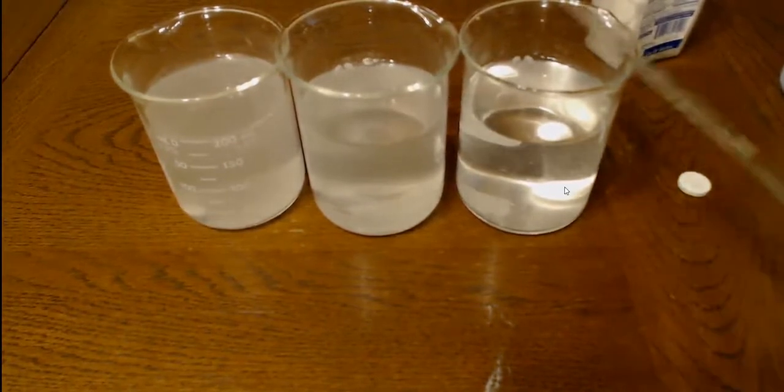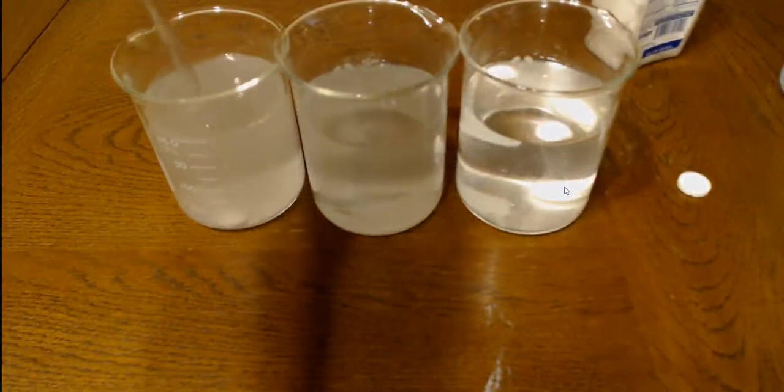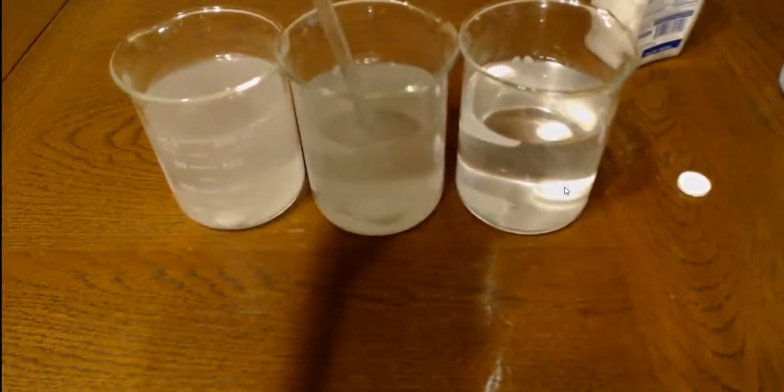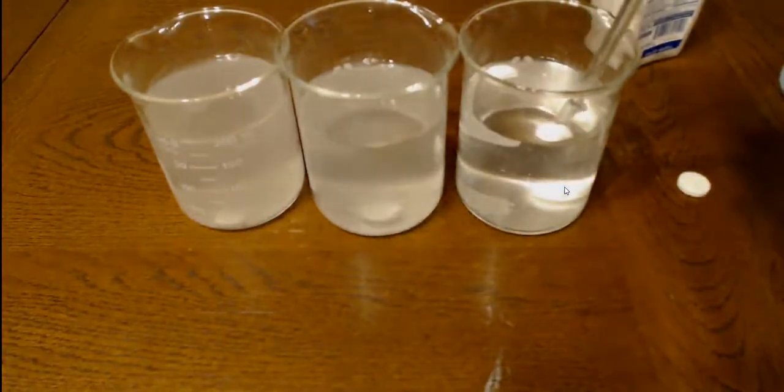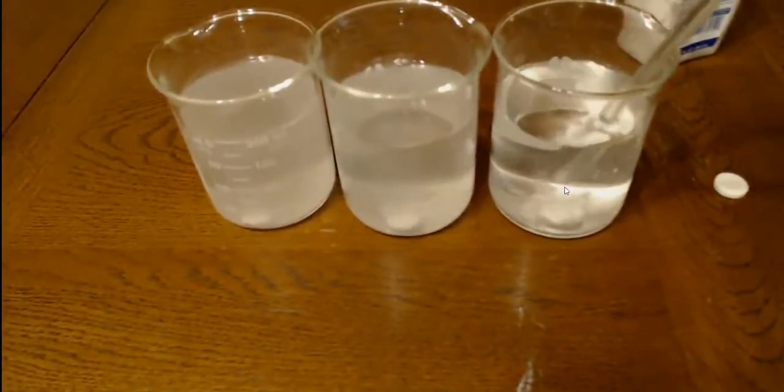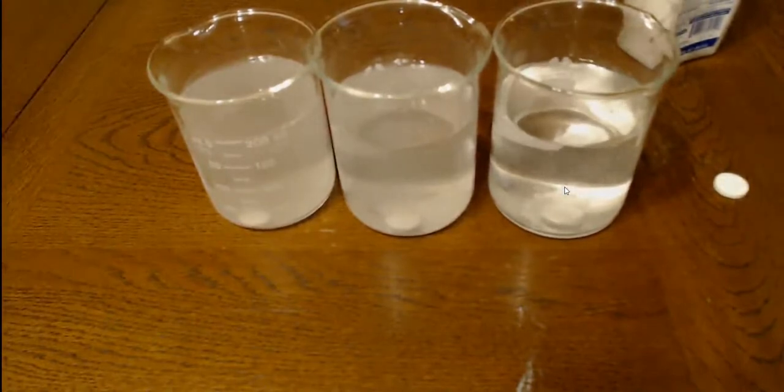Let's move this one over a little bit. Let's see if we can. There we go. Let's bring this one over. There, now we can see it. And let's bring this one closer to the center here. There we go. Okay, now we can see it a little bit.